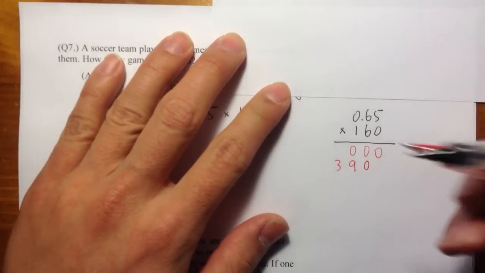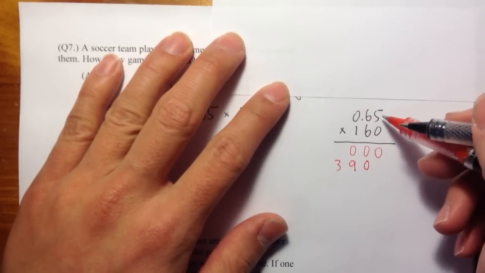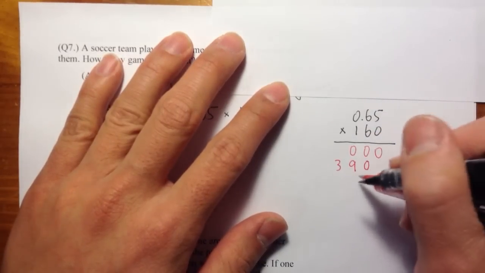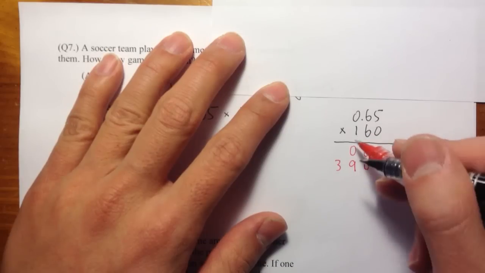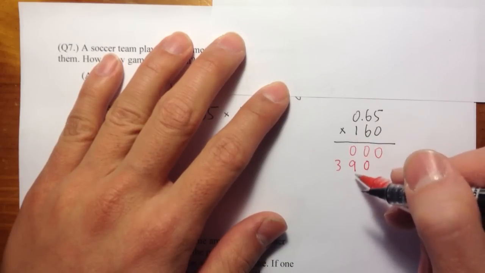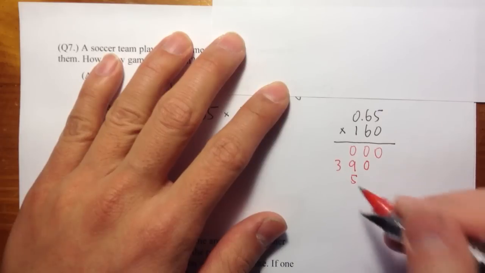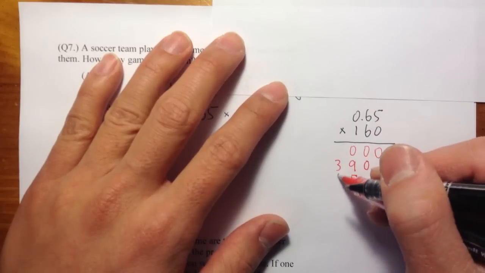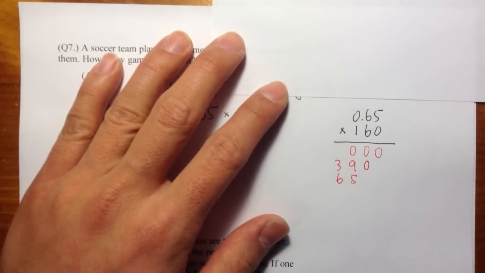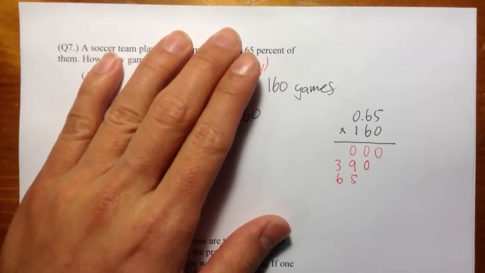Now let's work out the 1. 1 times 5 is just 5, and 1 is in the third place, the third digit place. So let me just write down the 5 right here. 1 times 6 is 6, and that's all we have.